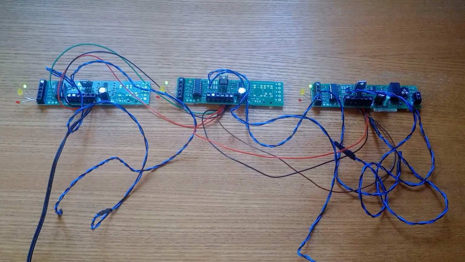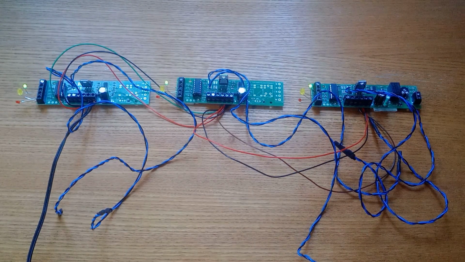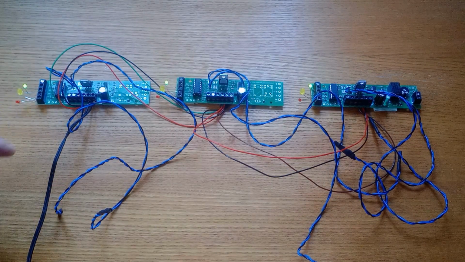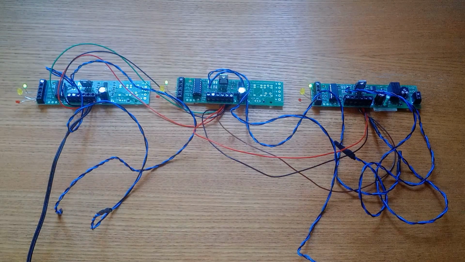I hope this video has shown how simple it is to wire up automatic signals using the ADAS-4s and the mass sequencers. You can do more complicated things because there's a terminal which causes a signal to change to red. For example, if you had a level crossing, whilst the gates are set across the railway, you could link this in with the level crossing so the signals were at red, and then that would cause the signal before to be at yellow.